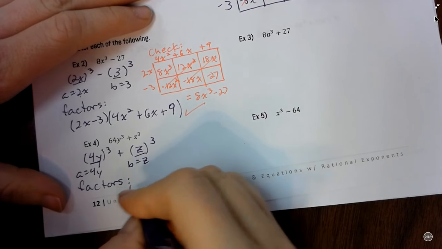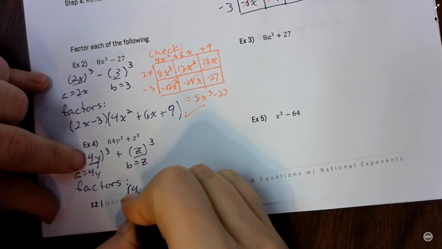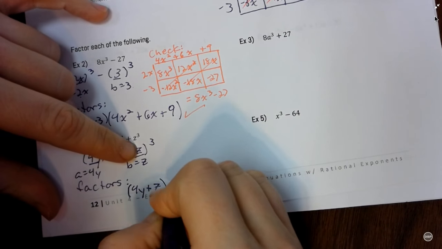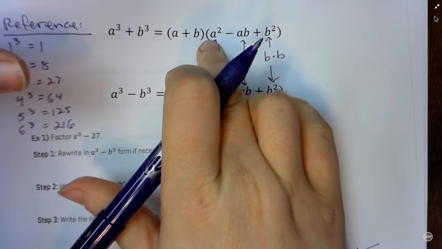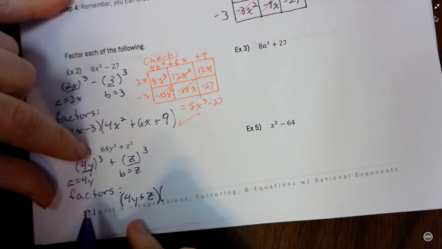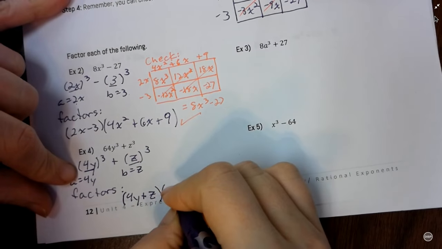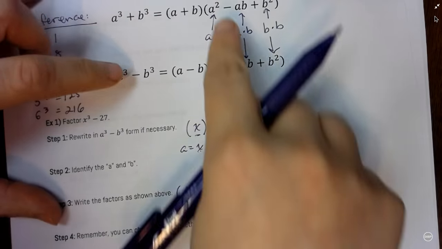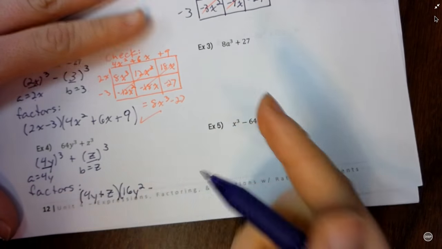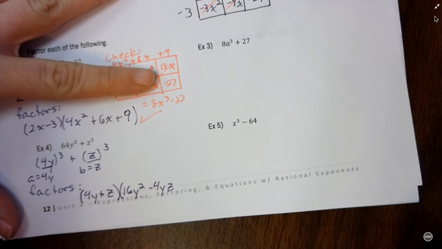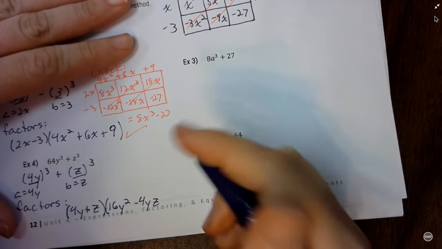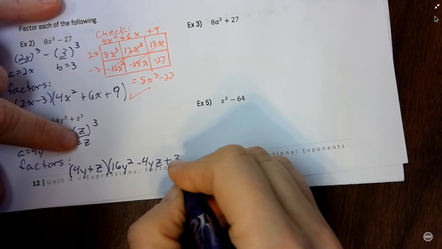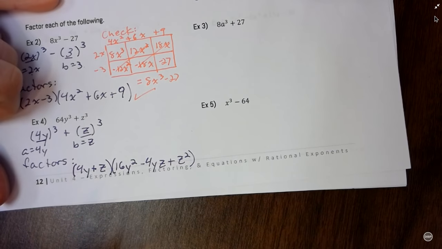And then my second factor is going to start with a squared, so a times a. So 4y times 4y is 16y squared. And then minus a times b, so 4yz. And then finally plus b squared, so plus b times b. So plus z squared. And there's my factors.